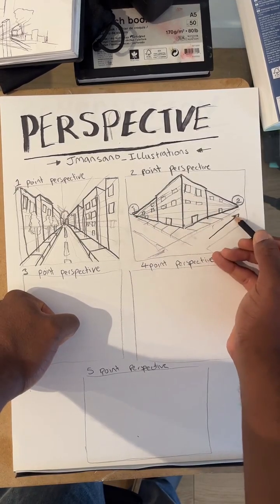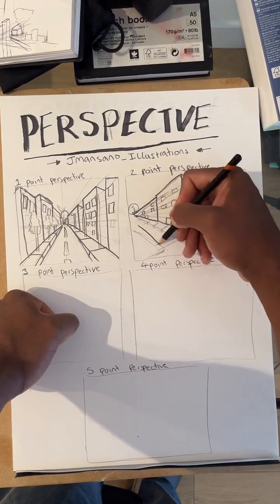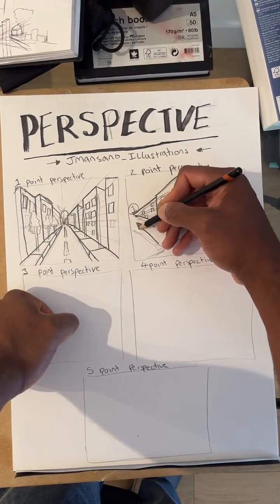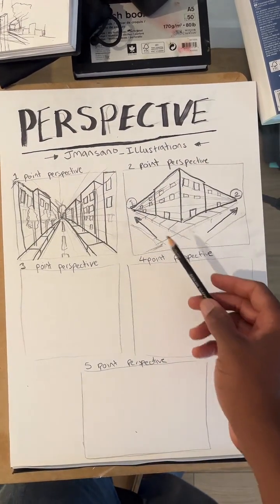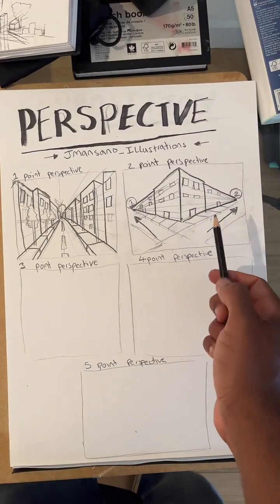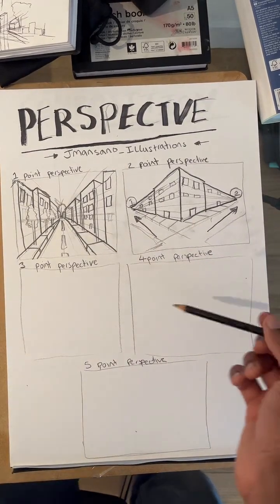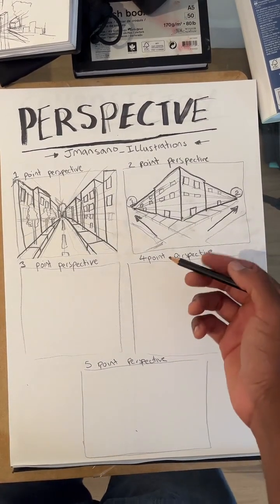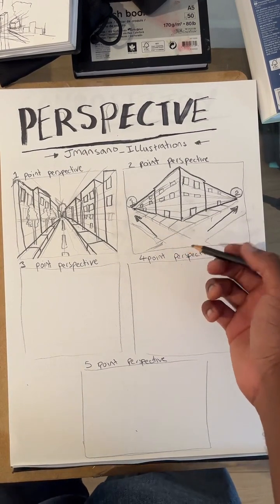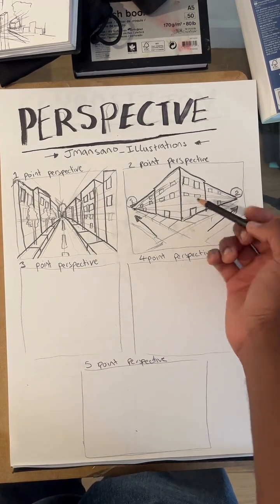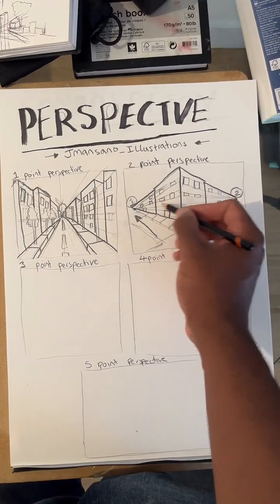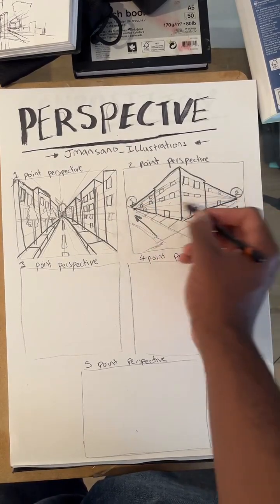So yeah, add a roof with the X method. Tell me about the X method. I need to learn that. That's something new to me. So let me know. But yeah, that's 2-point perspective.